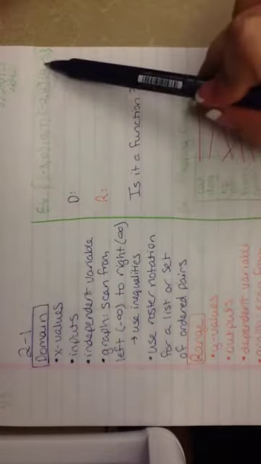What we're going to do first, though, is this example over here. We are going to use roster notation because it gives us a list or a set of ordered pairs. The next thing we need to talk about before we do that example, though, is range.